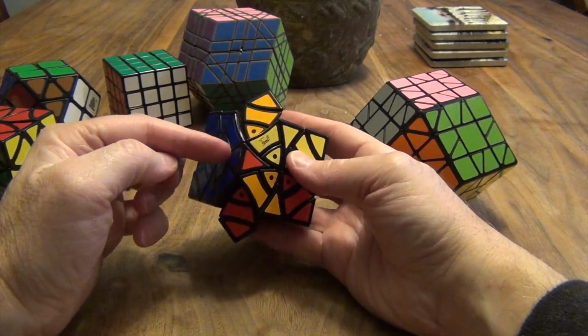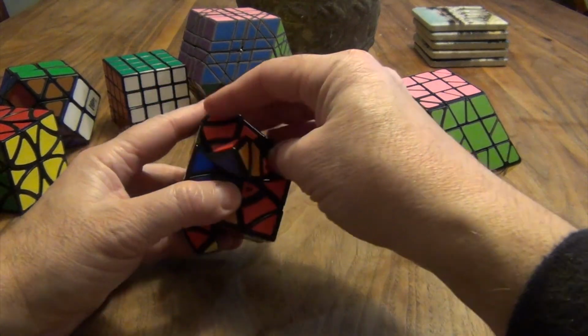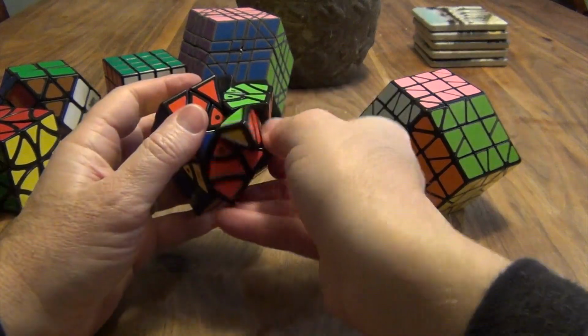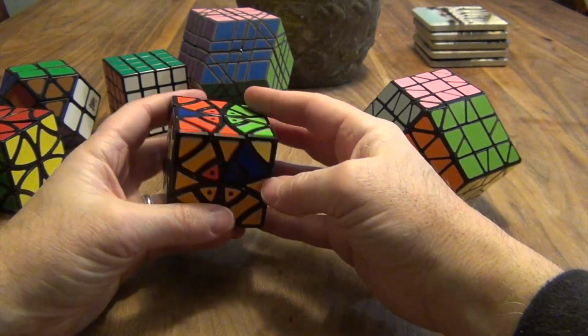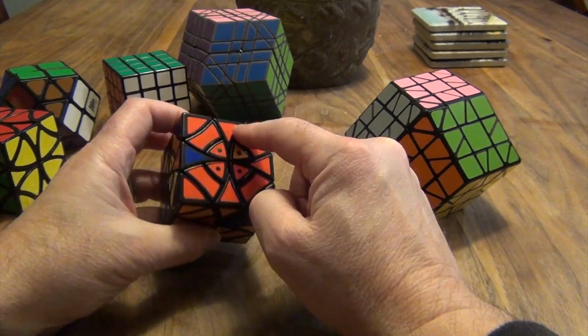When I do that, I can now take this and swap these two back here. I can move this back up to here, turn this to here, go up and down. Well, back here. So in essence what I did is I swapped these two pieces here.